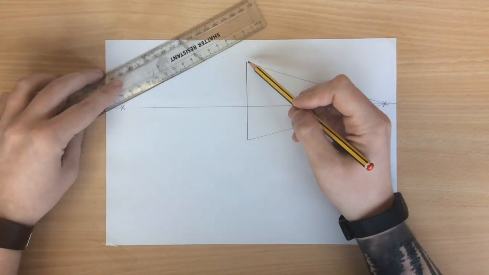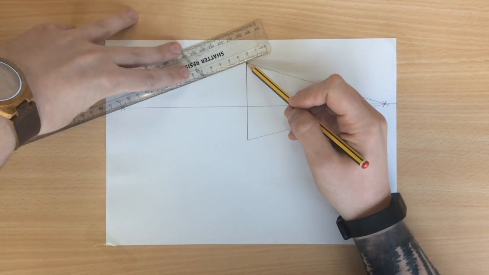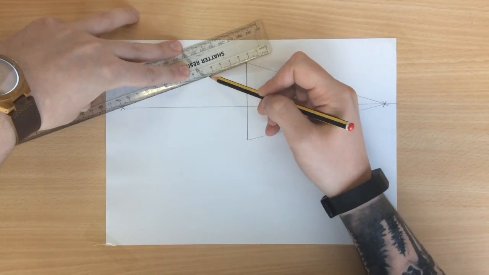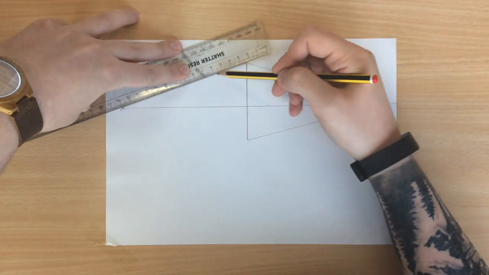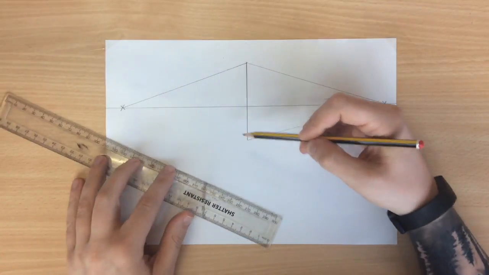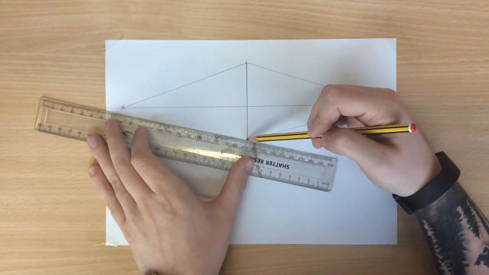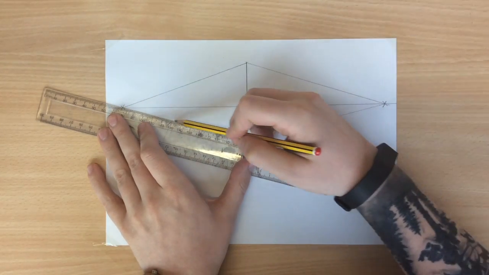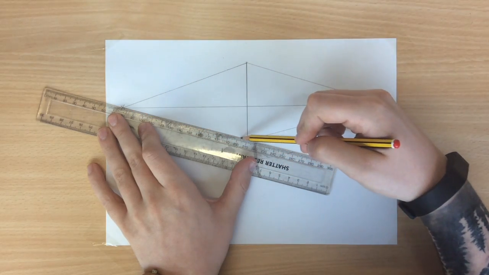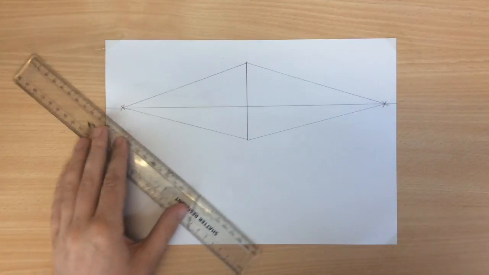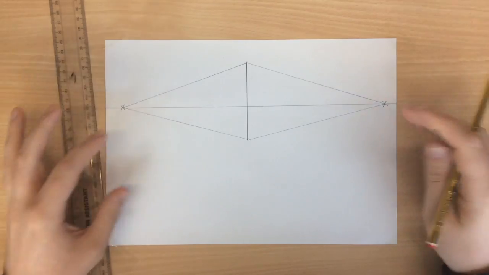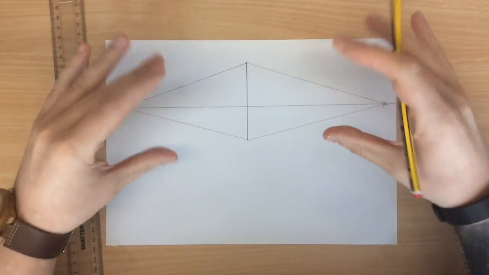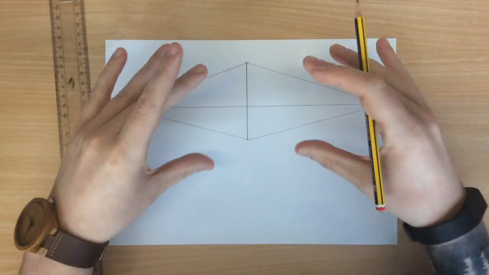I'm then going to do a line from this corner to this vanishing point. And finally from this corner to this vanishing point. Okay, so we've got what looks almost like a squashed square or diamond.